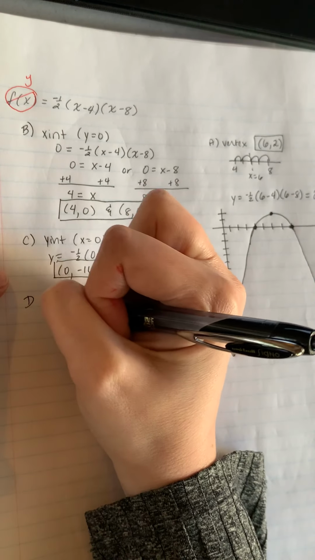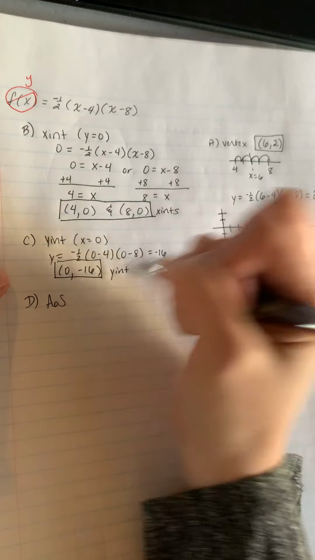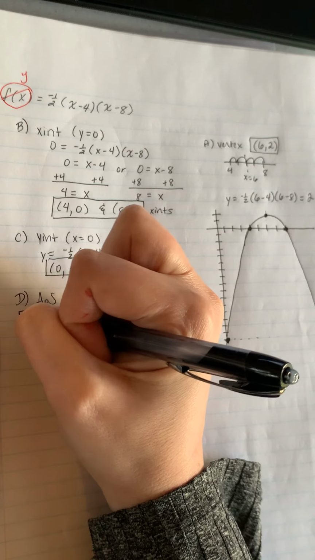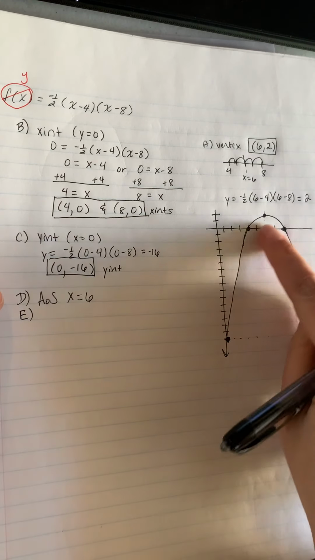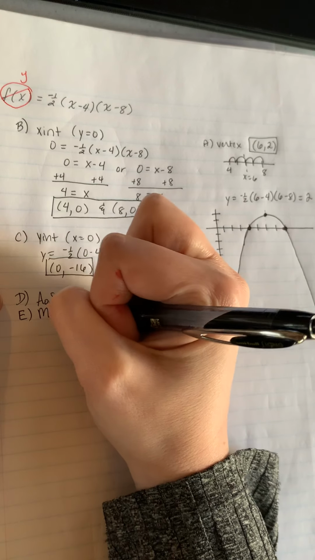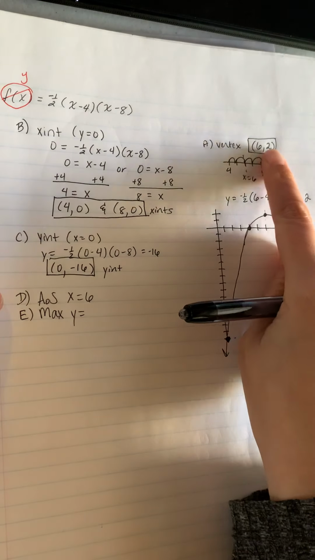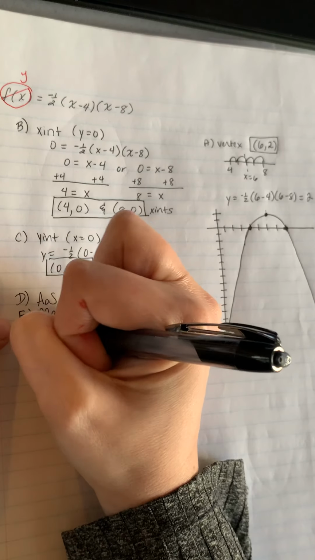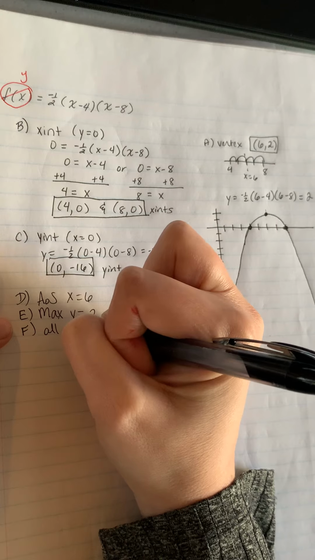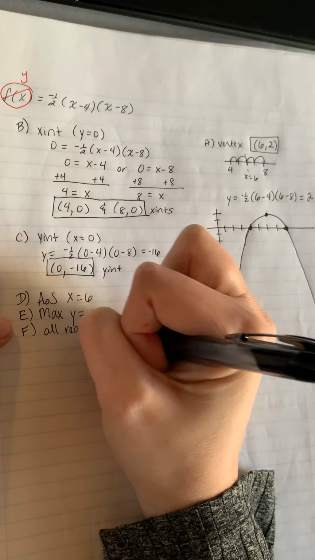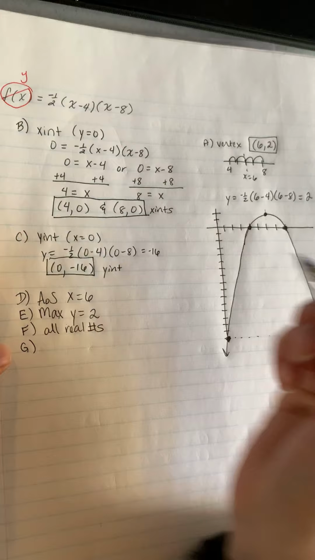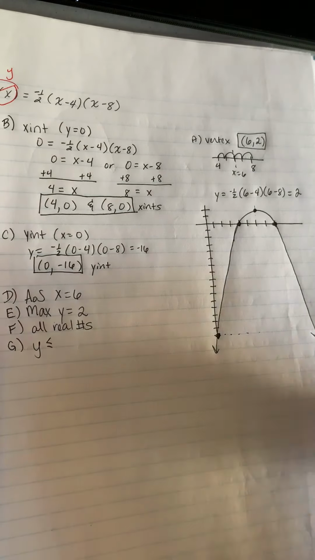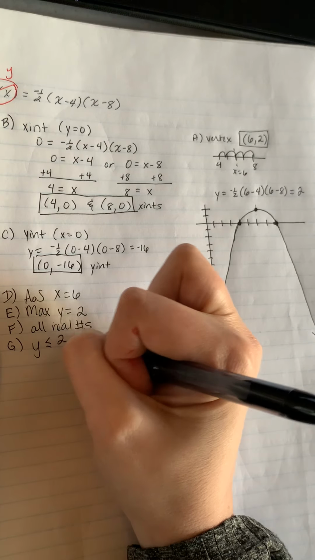So ABC. D is the axis of symmetry, which is just the x value of the vertex. So x equals 6. E is the max or min. Well, it's a hill, so it's a max of y equals the y value, so 2. See how they just make the vertex? All right. F was domain, which is all real numbers. And then G is the range. Well, it goes down, so it's y is less than or equal to the tippy top, which is the max, so 2.